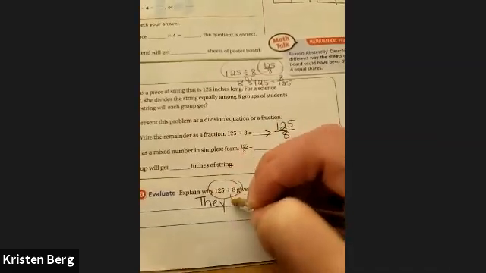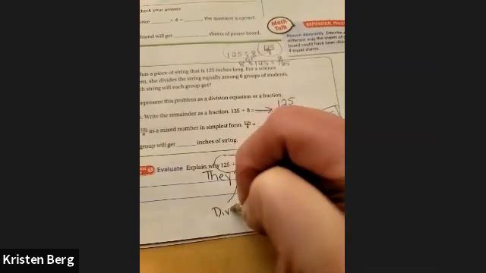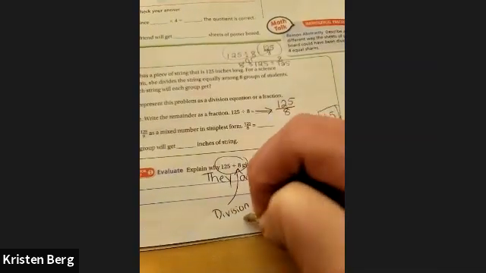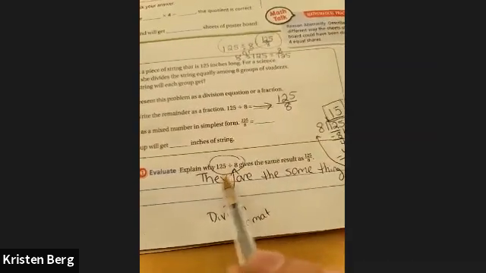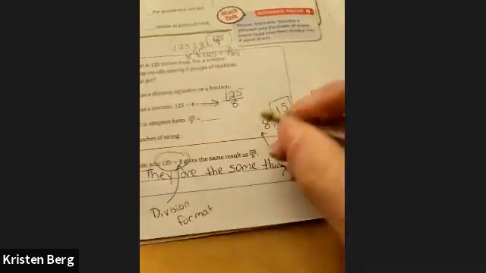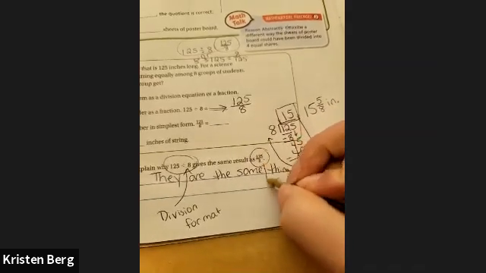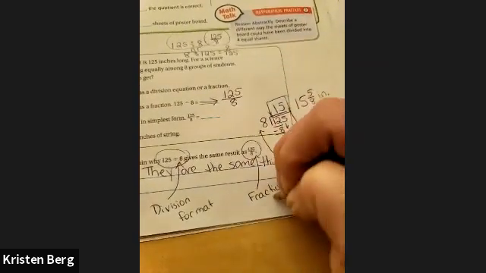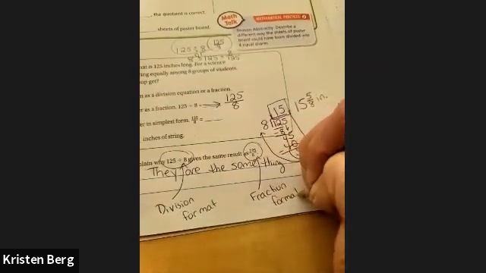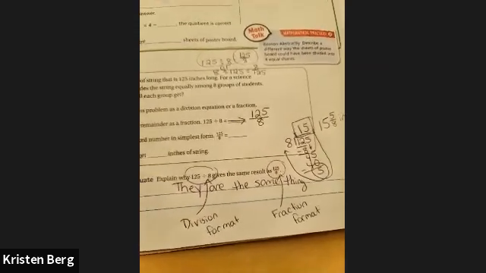This is giving you your division problem in a division format. This is saying the exact same thing, but this is actually in fraction format. So they are both the exact same thing. It's just one is in a division format and this one is just as a fraction.